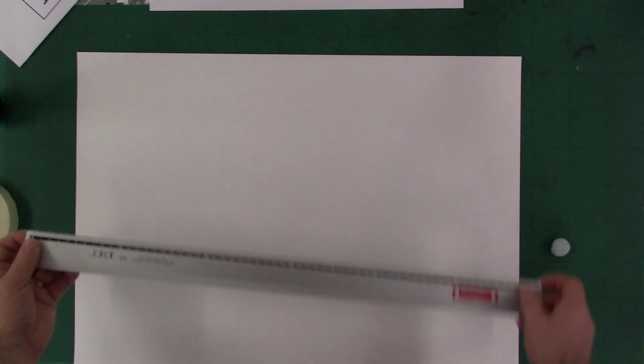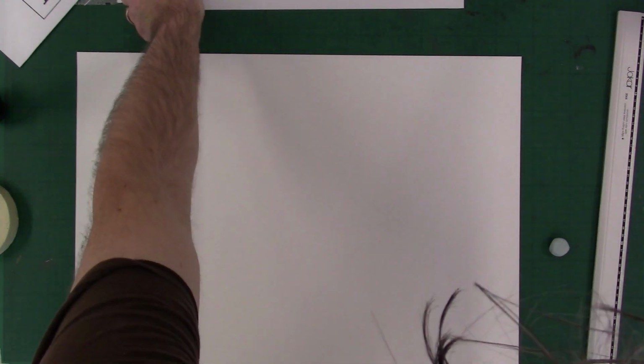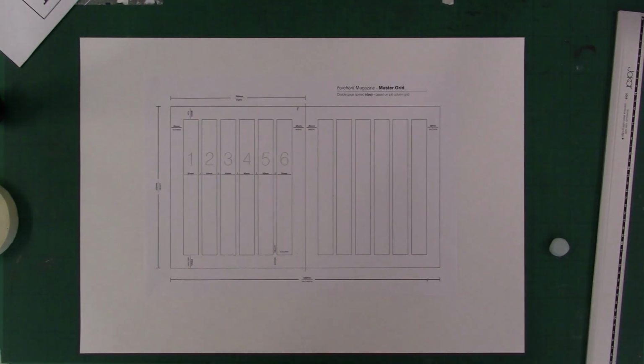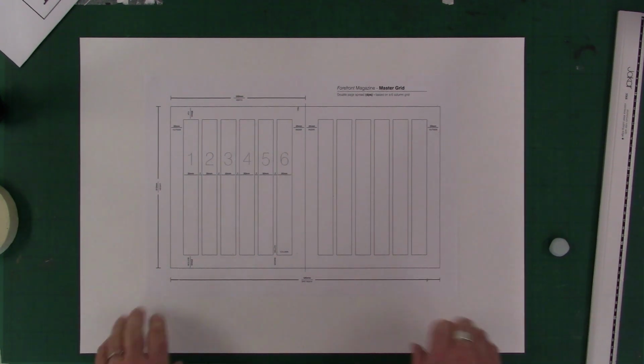So without much further ado, you will all be given one of these, which is actually the measurements of the grid, run out on A3.